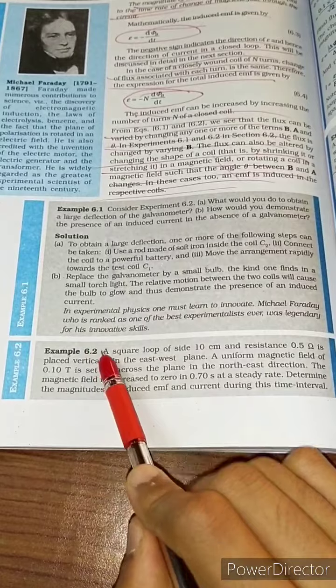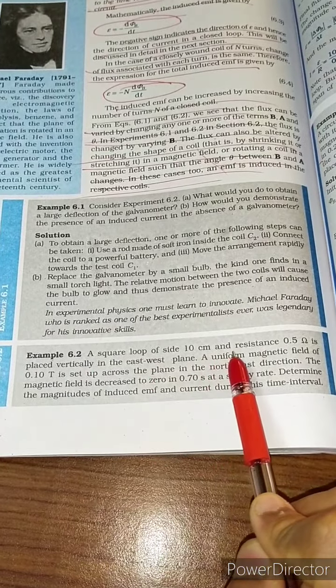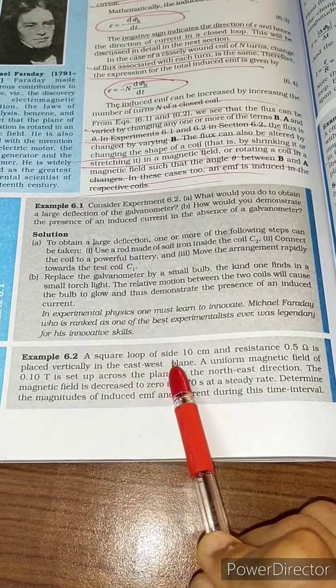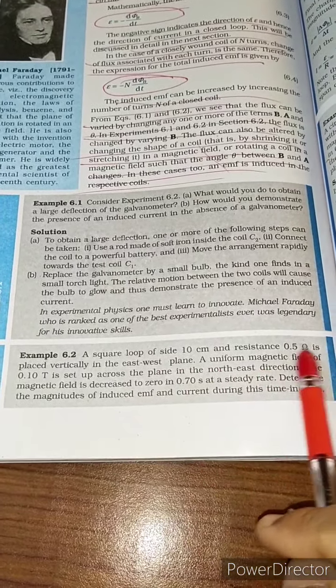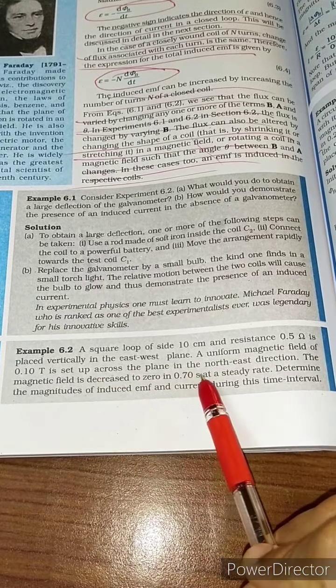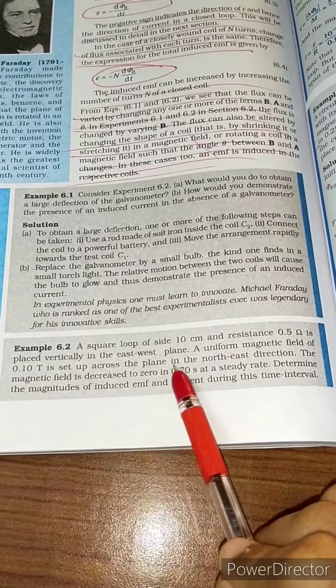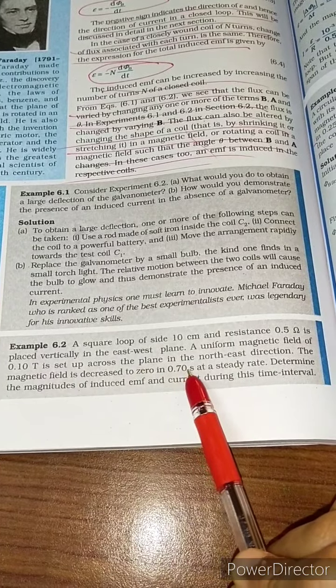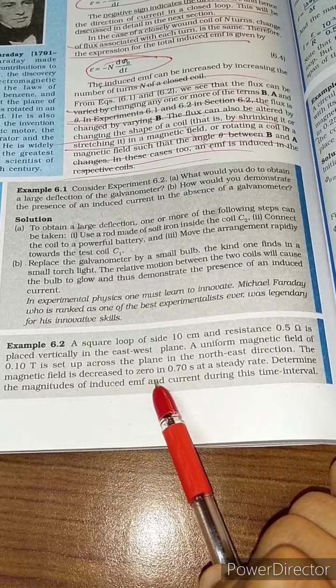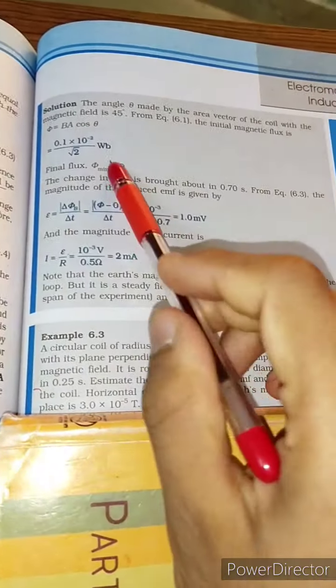Now let's come to the next example. A square loop of side 10 centimeter and resistance 0.5 ohm is placed vertically in the east-west plane. A uniform magnetic field of 0.10 Tesla is set up across the plane in the northeast direction, and the magnetic field is decreased to 0 in 0.70 seconds at a steady rate. Determine the magnitudes of induced EMF and current during this time interval. So let's see how.